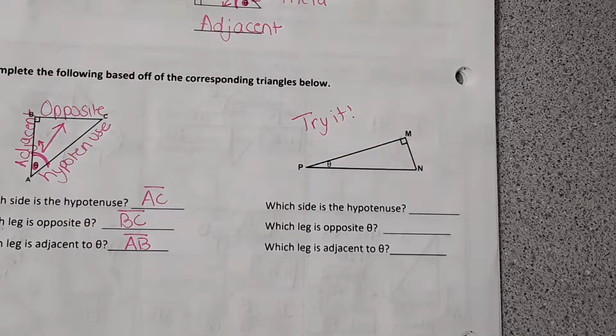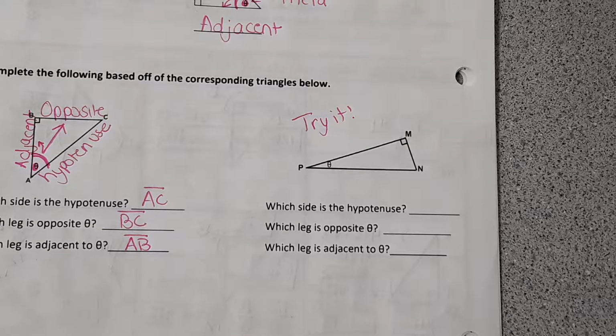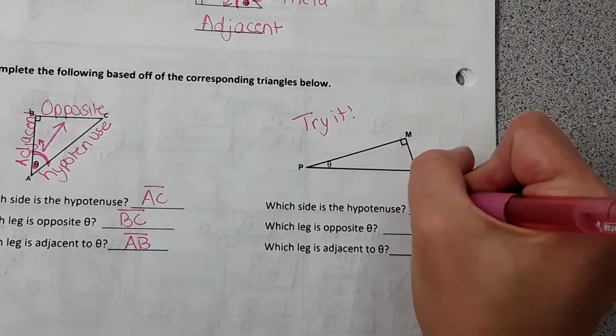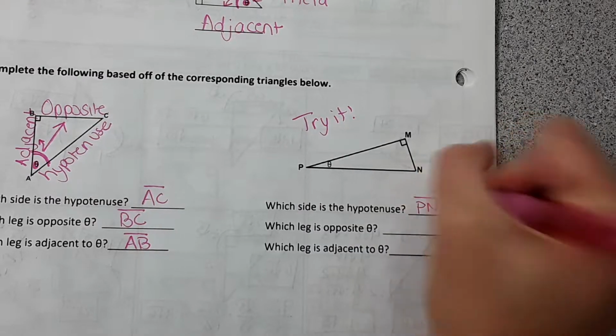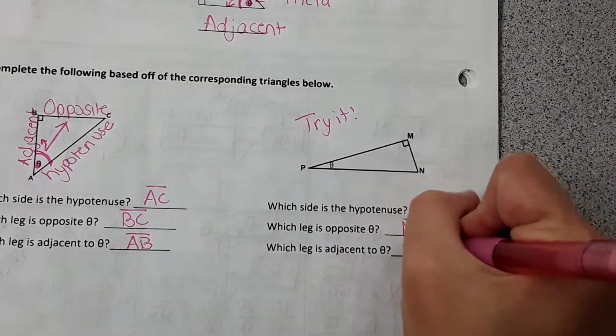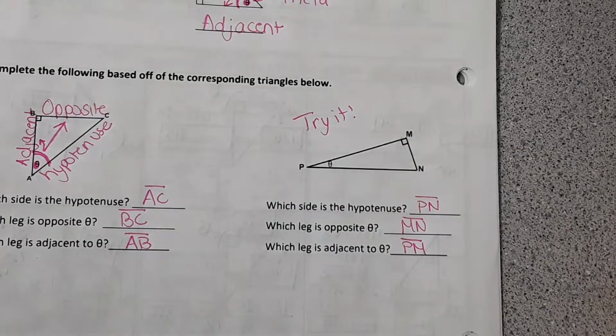Paxton, did you write down your answers? Mm-hmm. Billy, did you write down yours? What? Did you write down these answers? Yeah. Okay. Billy, do you have your packet? Yeah. Okay.